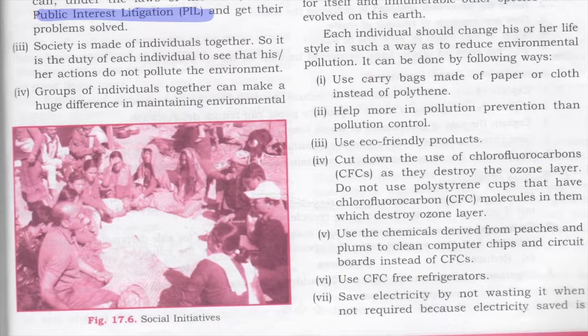Instead of using plastic or polythene bags, use a cloth bag. Concentrate more on pollution prevention than pollution control. Use eco-friendly products. Cut down the use of CFCs, chlorofluorocarbons, as they destroy the ozone layer. Do not use polystyrene cups that have chlorofluorocarbon molecules in them, which destroy the ozone layer. Instead of using CFCs to clean computer chips and circuit boards, use chemicals derived from peaches and plums. Use CFC-free refrigerators.